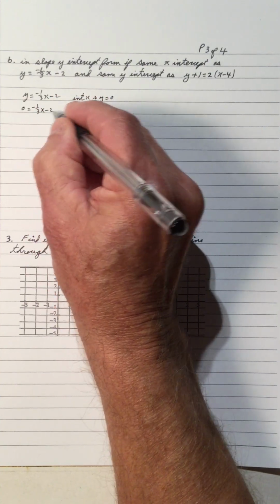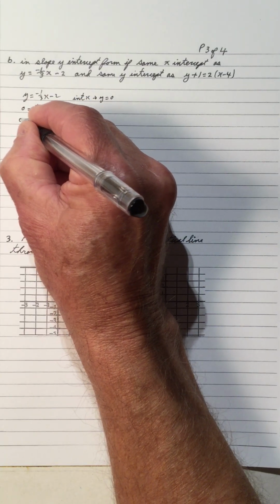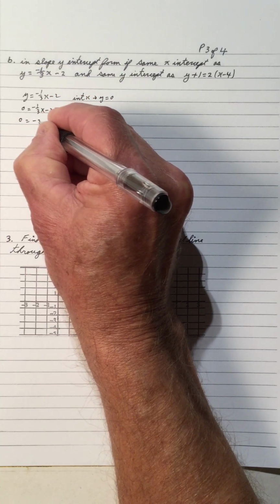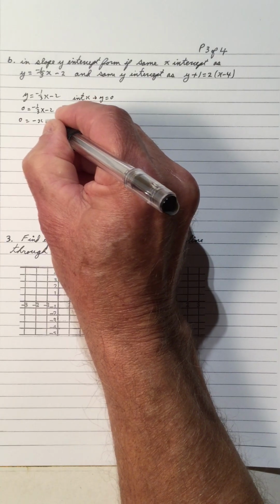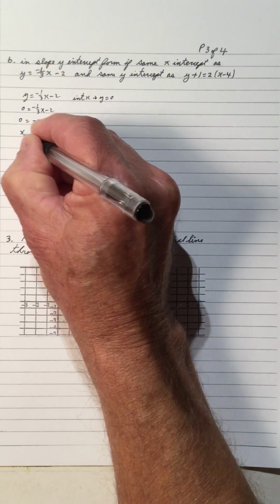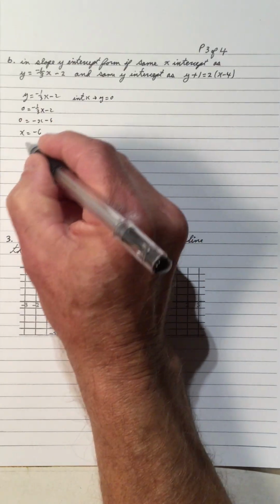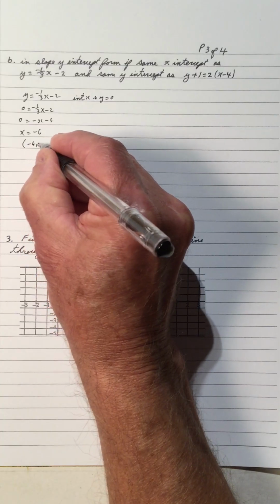Because the common denominator is 3, I'm going to multiply by 3. 3 times 0 is 0. 3 times negative 1/3 is negative 1x, and 3 times negative 2 is negative 6. So x, move the x over. So the x-intercept is negative 6. So that's the point, negative 6, 0.